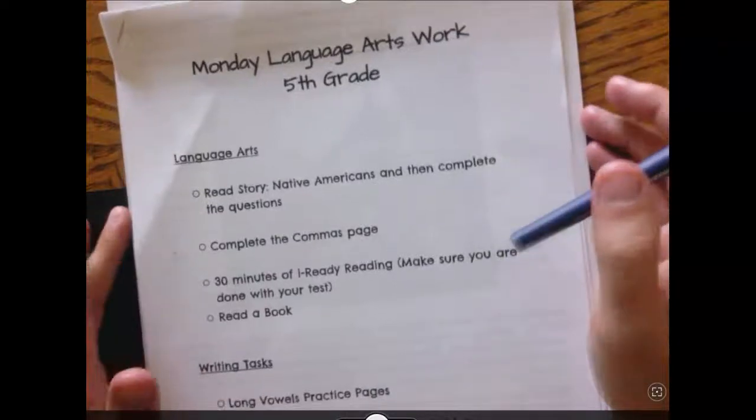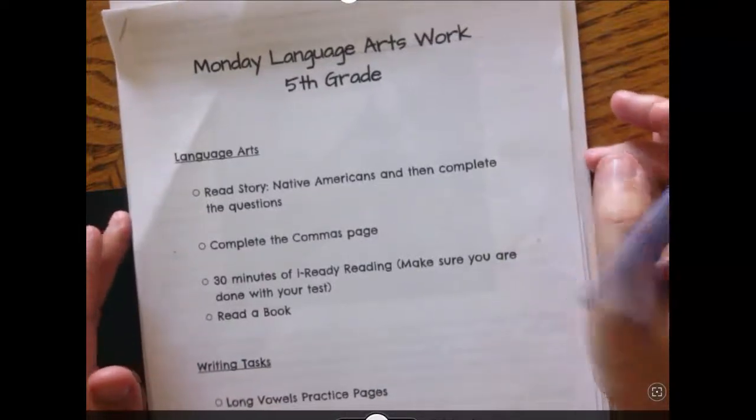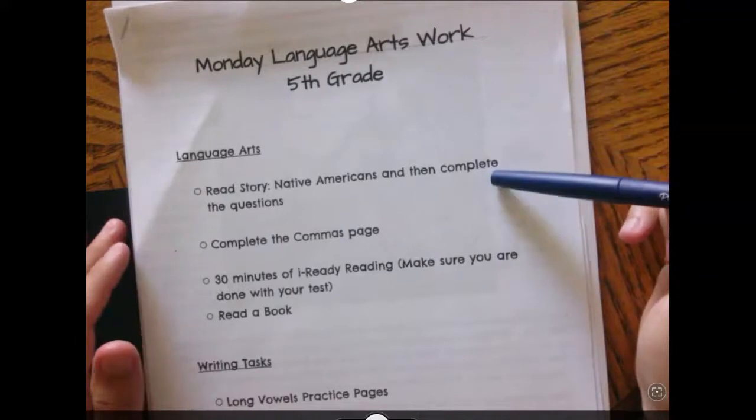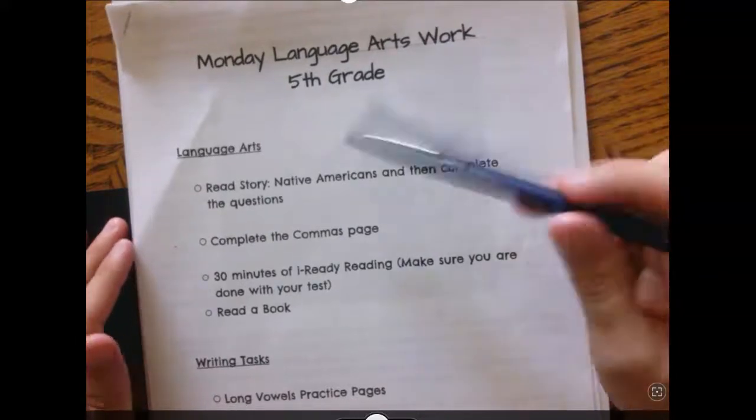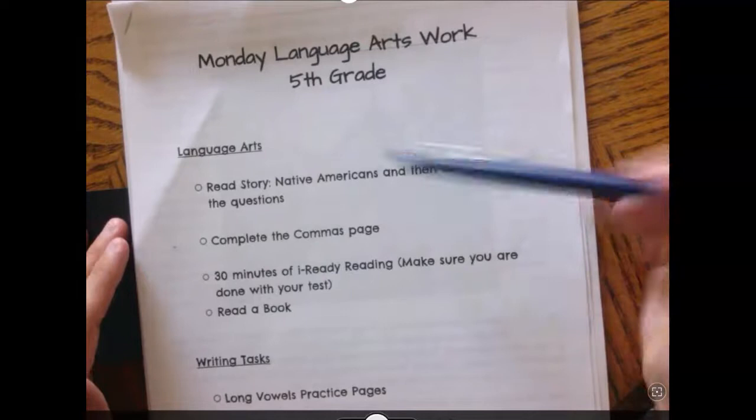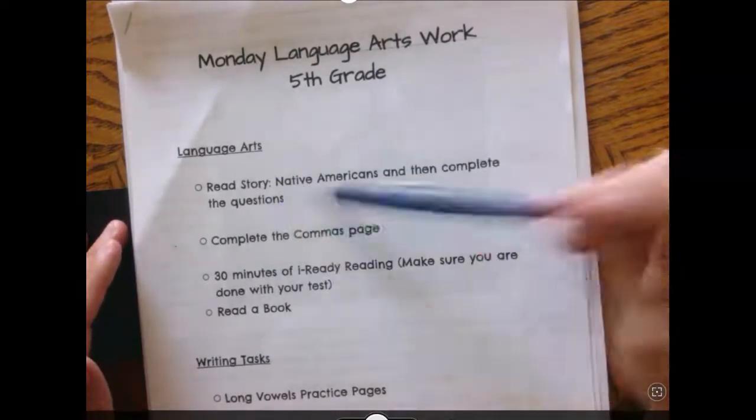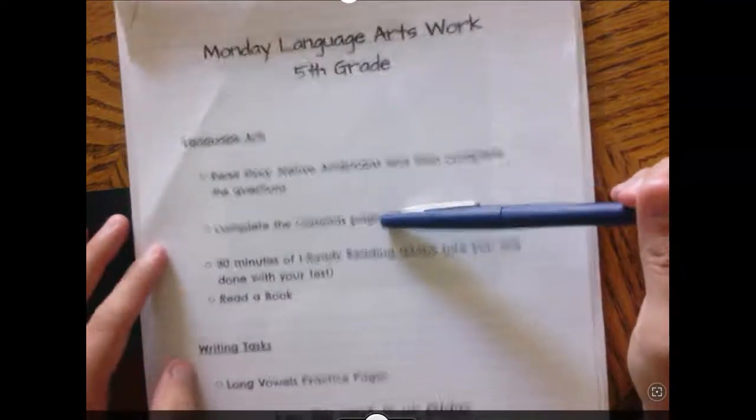Hi guys, today we're going to look at our Monday language arts work. For our reading, we're going to be reading a story called The Native Americans and then completing the questions. We will also be working on a commas page.